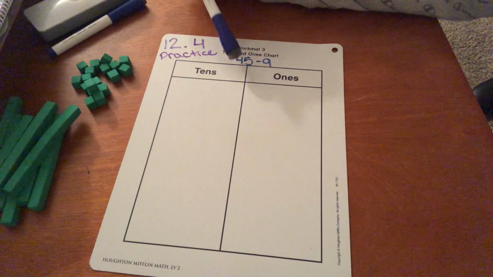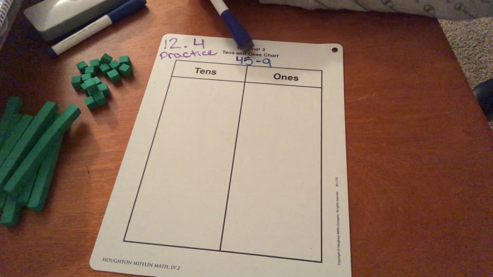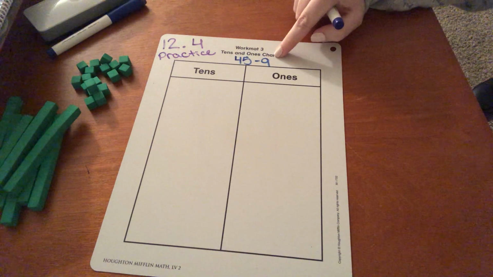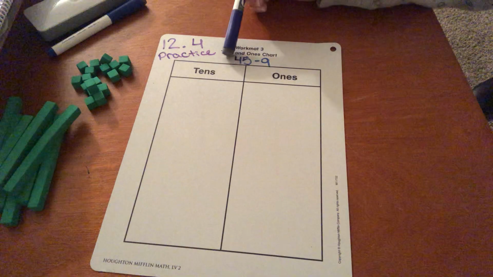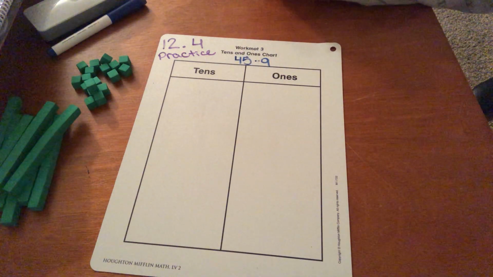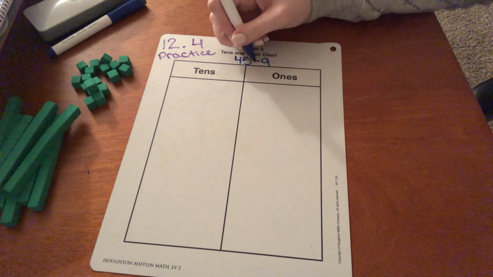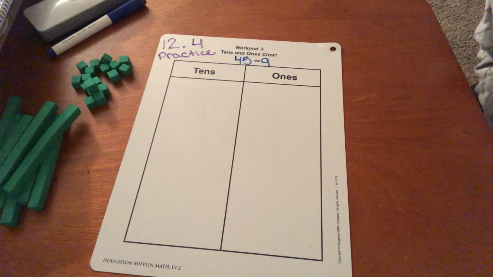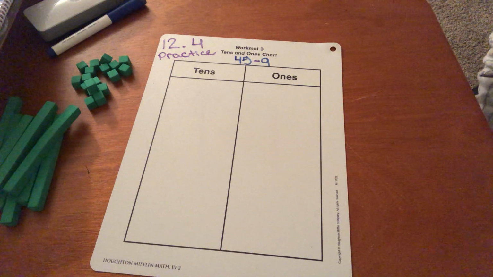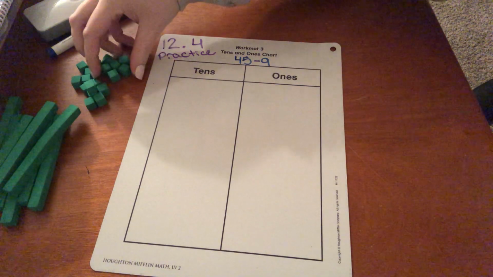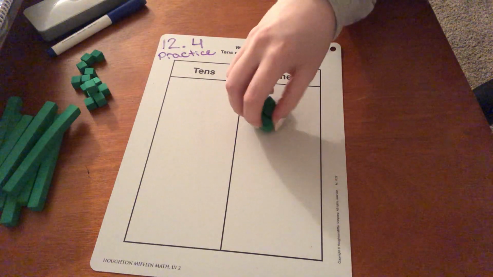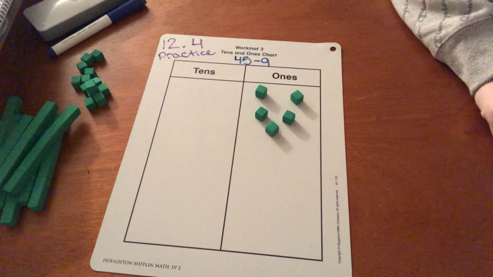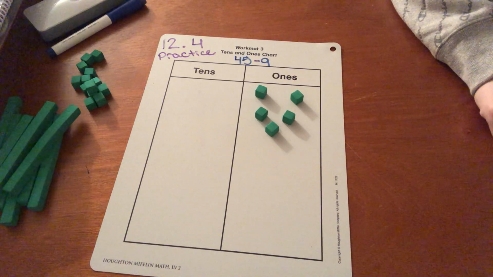So let's take our first question, for example. The first problem on your practice book page says 45 minus 9, okay? We circled the bigger number, 45 here. And then the workbook asked us to decide if we need to regroup to subtract. We said, okay, if I have 5 ones here and I need to take away 9, I can't do that, so I do need to regroup.